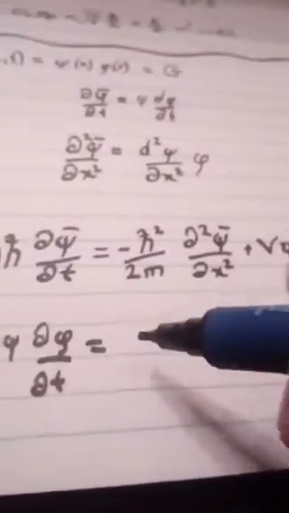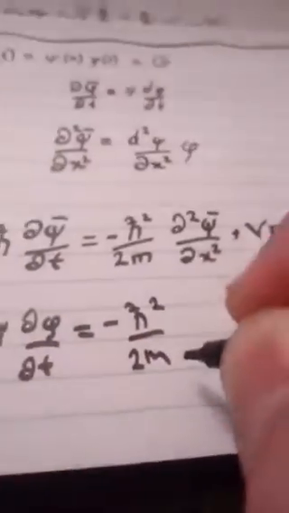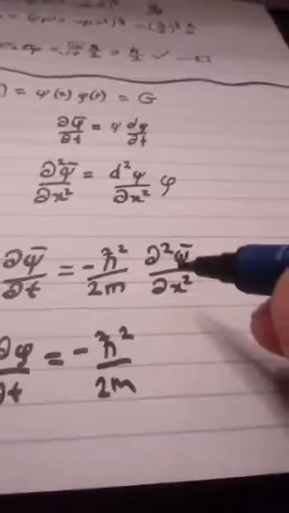You could say that equals minus ħ squared over 2 times the mass of the particle. And then let's replace that with that. So we're going to have d2 psi dx squared. So that's the second derivative of the space dimension of the wave.